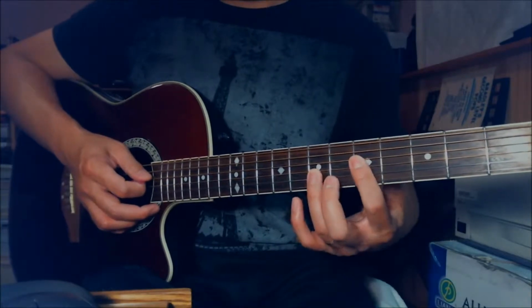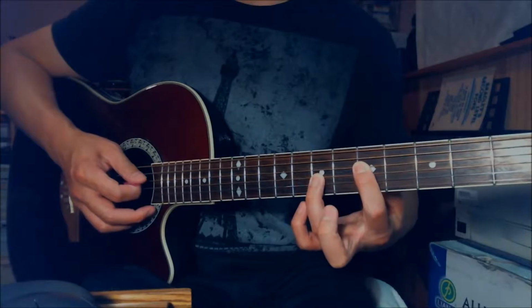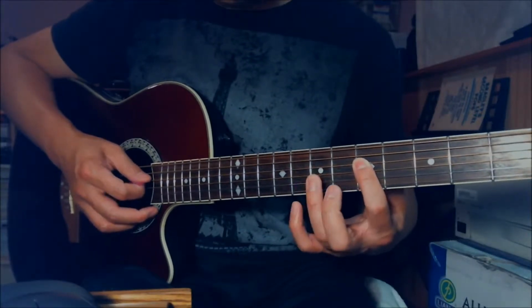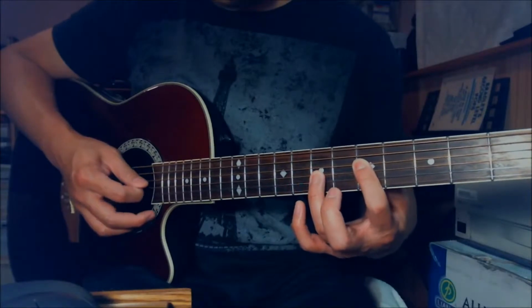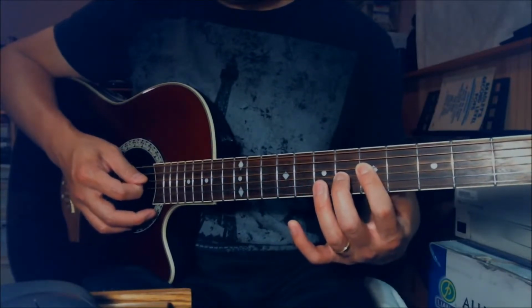And then you can do it on the middle string. That's basically a G power chord in the middle section of the strings. You got your D5 and a G7. Move half step down from the perfect fifth.